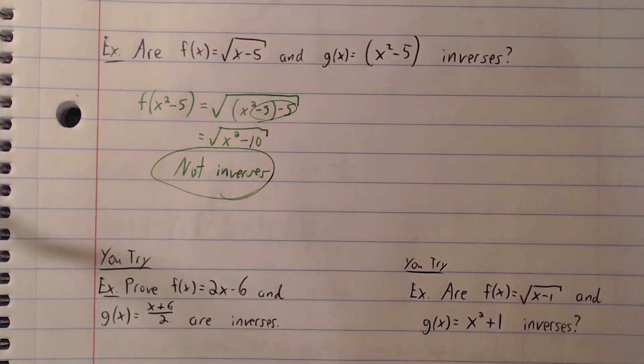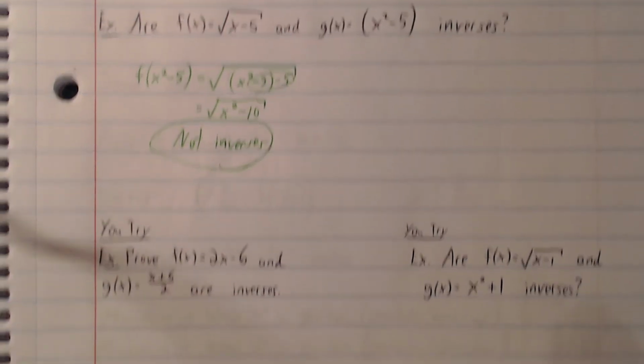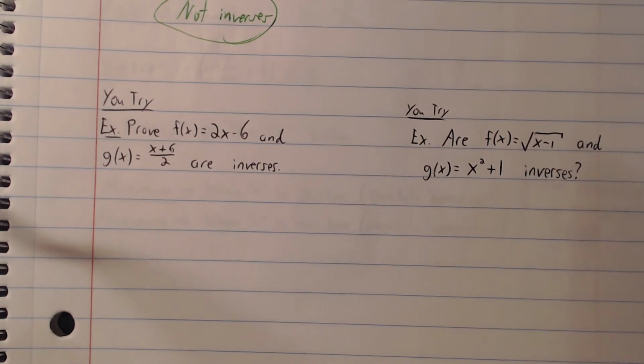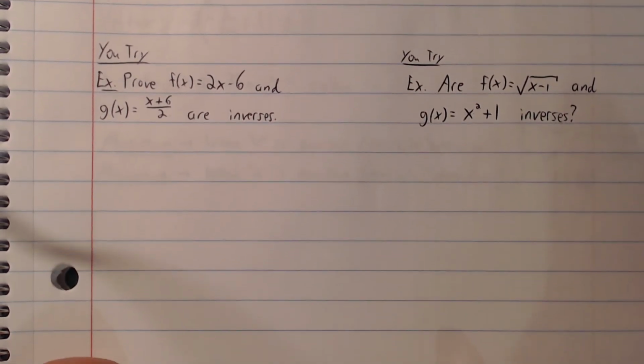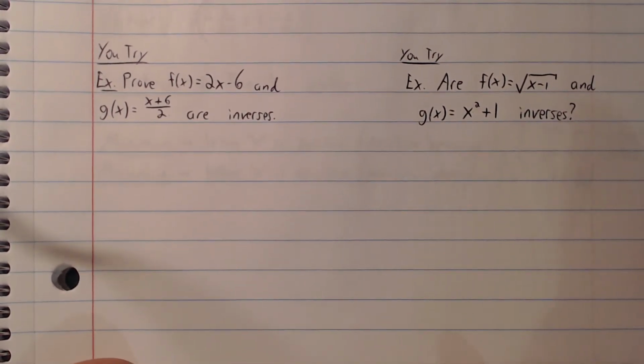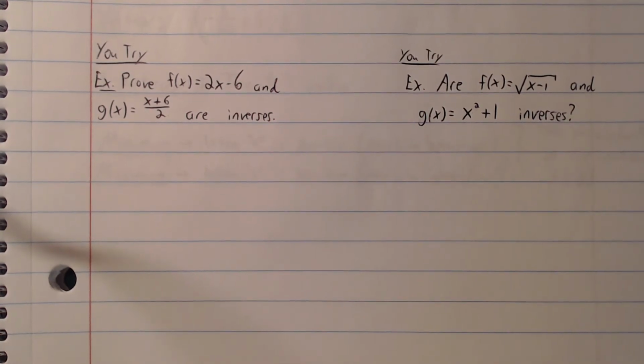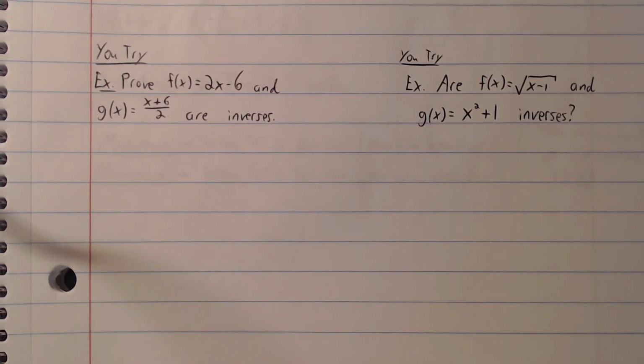I don't even have to check g of f because I want them to both be inverses of each other. Clearly, it didn't work for that one. Okay, so you've got two problems to try on your own. The first one is asking you to prove, so you're going to make sure that they both end up with x. Second one is asking you if they're inverses, so there you'd have to check to see if they both equal x. So try them out, pause the video, and resume when you're ready to check your solutions.